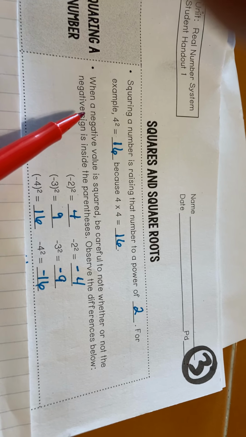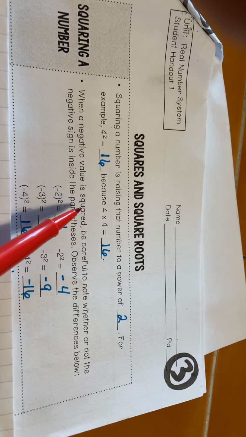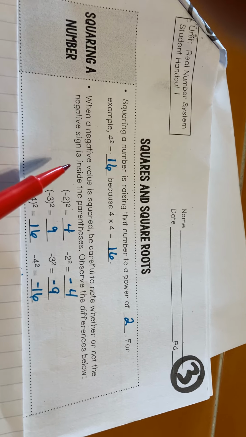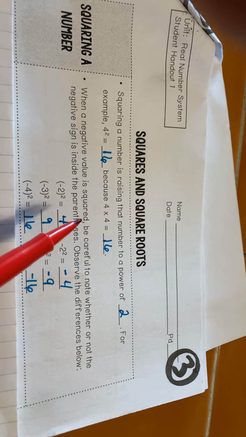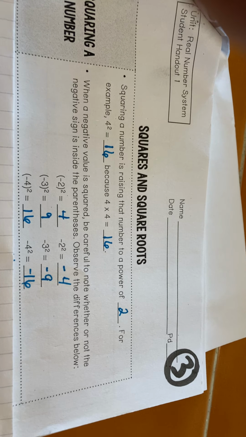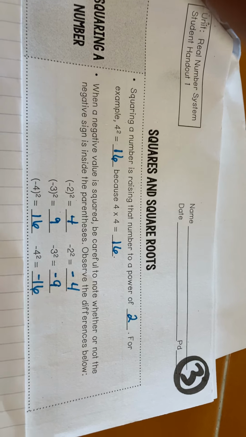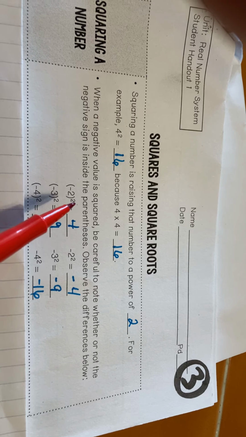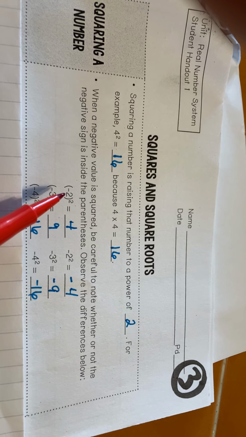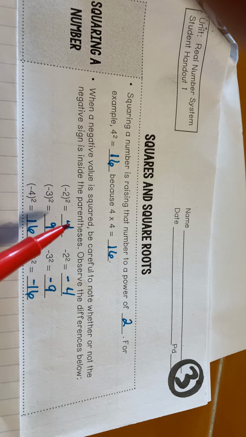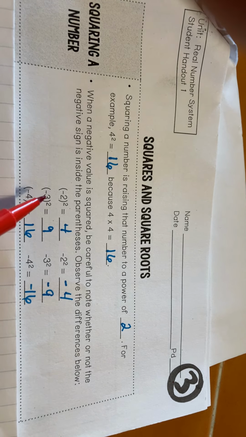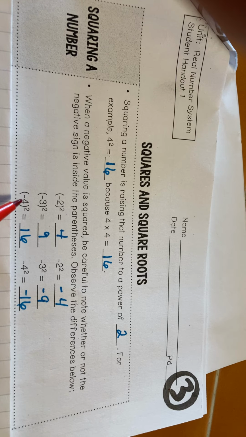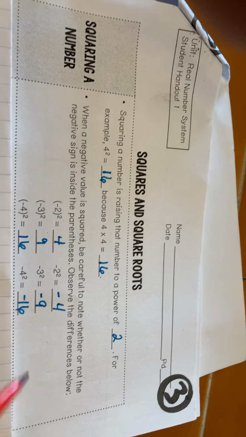Now this is important. When a negative value is squared, be careful to note whether or not the negative sign is inside the parentheses, and we can look at this to see the difference. Now, if you notice here, this is negative 2 squared because it's in parentheses. So that means negative 2 times negative 2 is positive 4. Negative 3 times negative 3 is positive 9. Negative 4 times negative 4 is positive 16.